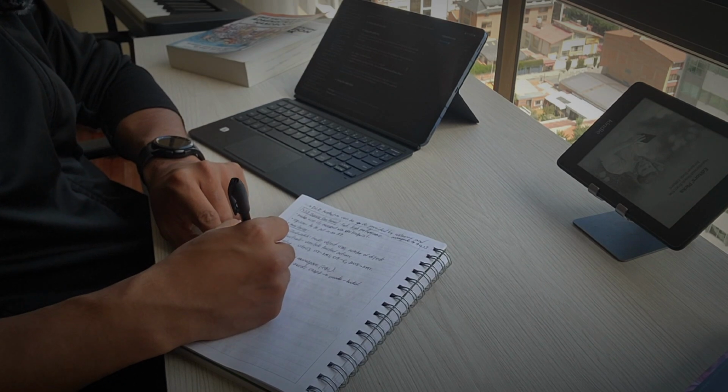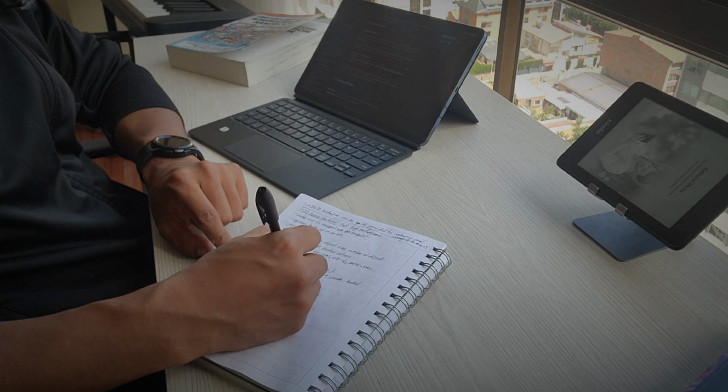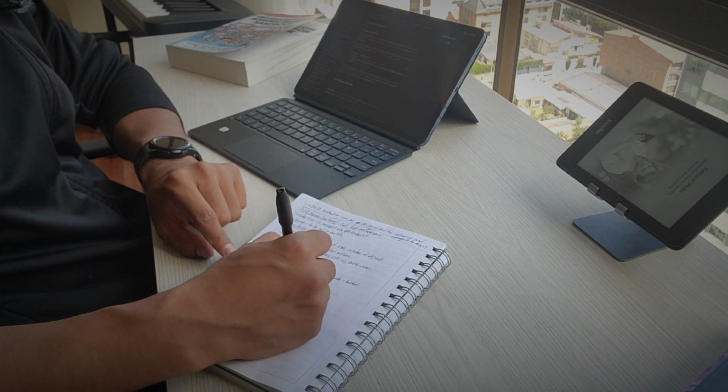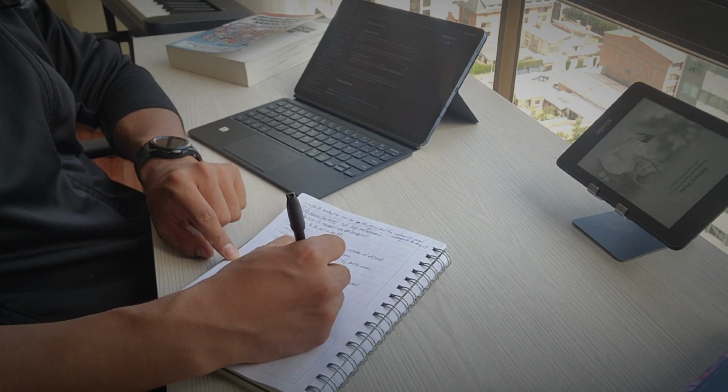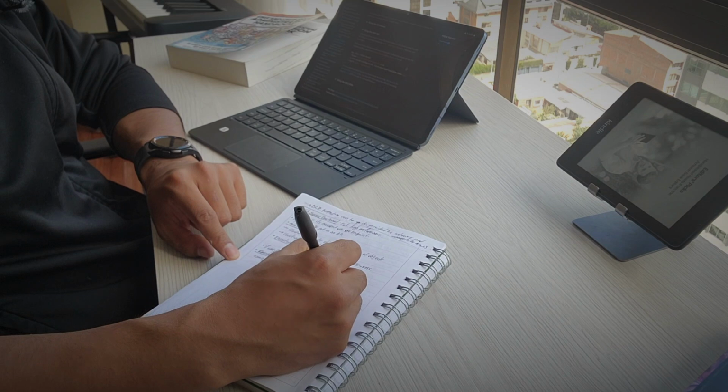Naming convention. Let's see, foobar dash zone ID dash x dash s3.